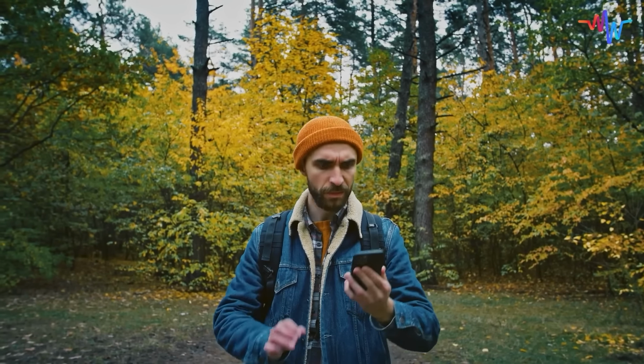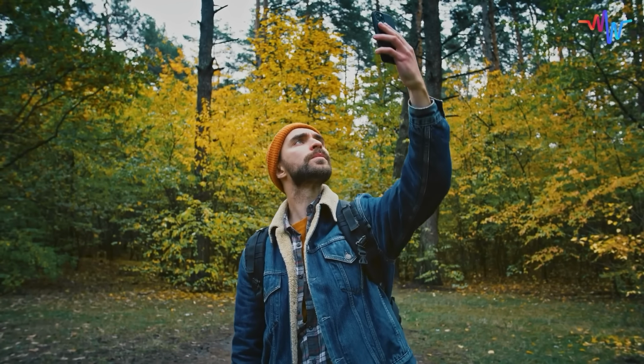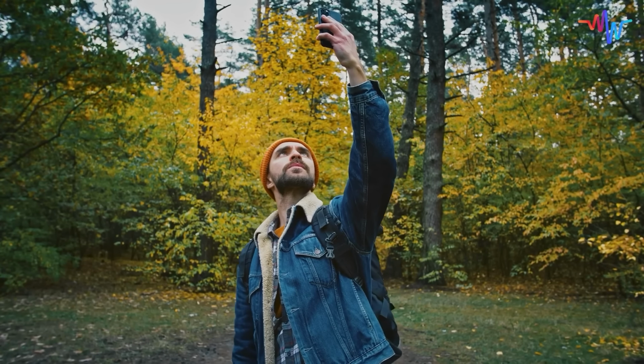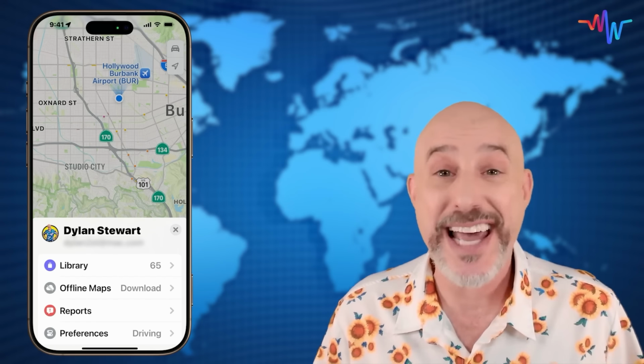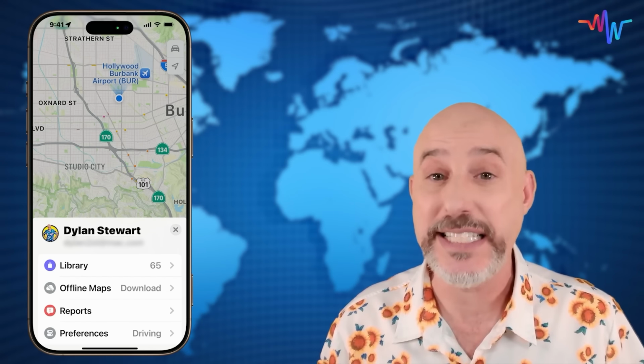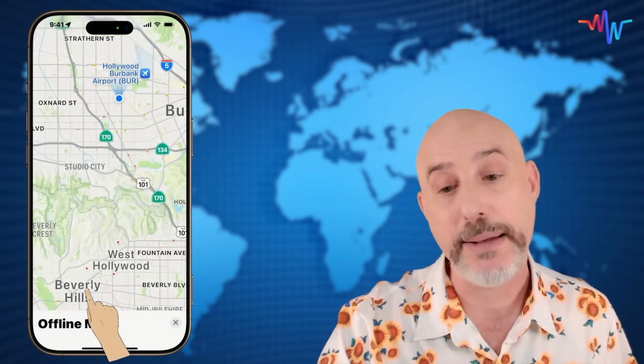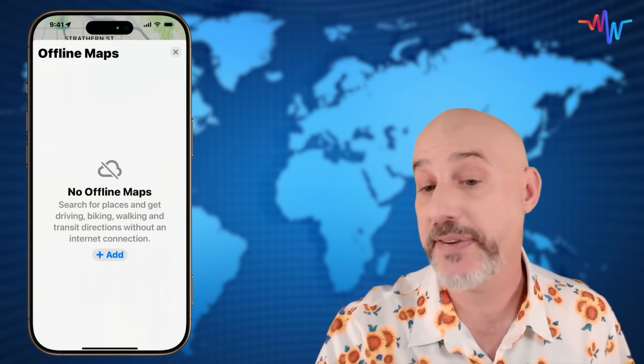If you've ever been outside of cell service and couldn't find your way around, you know the pain of not having a map that's downloaded to your device. If it needs the internet and you don't have the internet, it's really easy to get lost. But it's simple to fix that by clicking on the Offline Maps section here and adding a specific location.